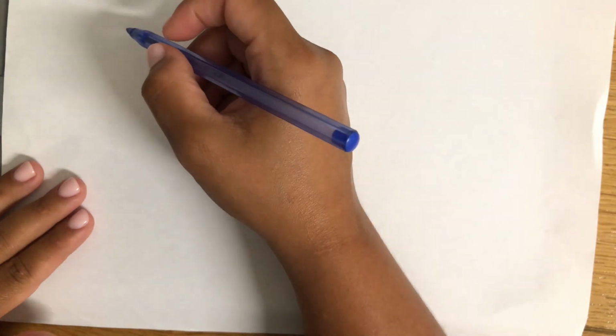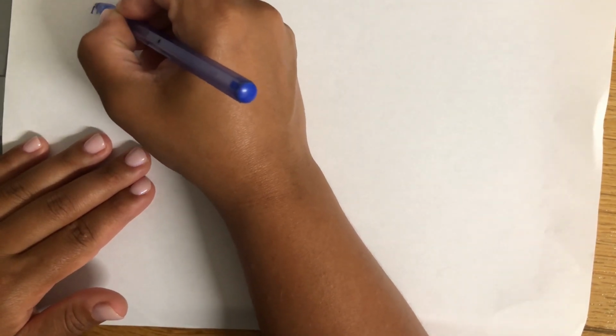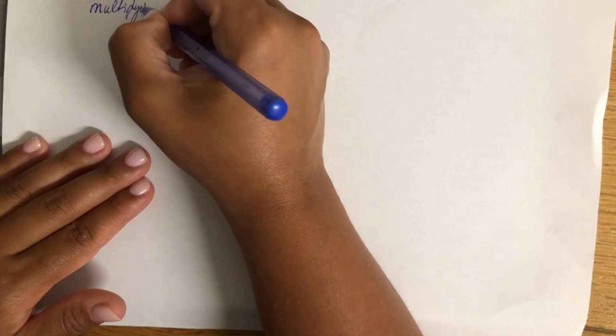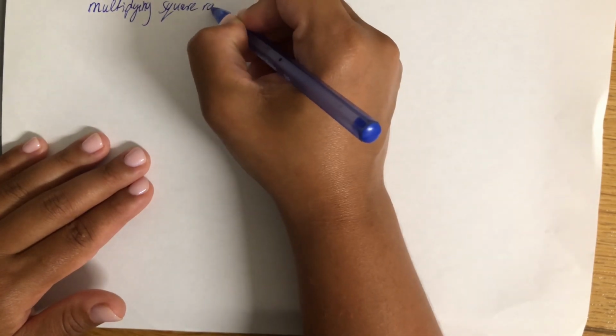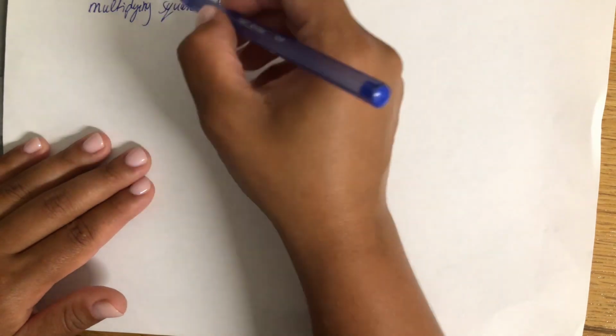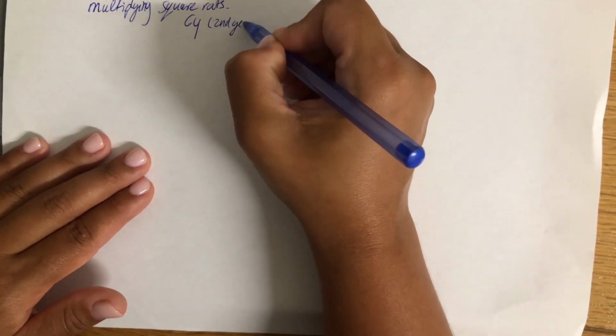So we will look at two subjects from the second year. One of them is multiplying square roots. You can write with me in your notebook. That's something you did, I think it was chapter 4 previous year, second year.